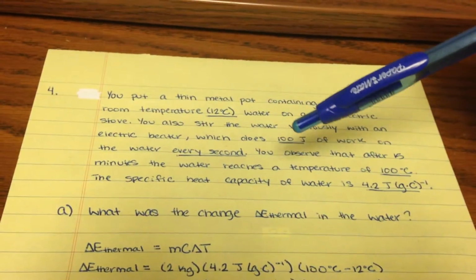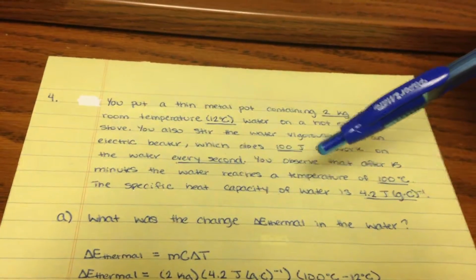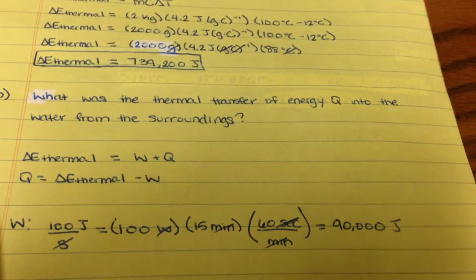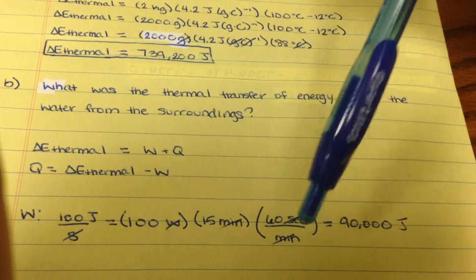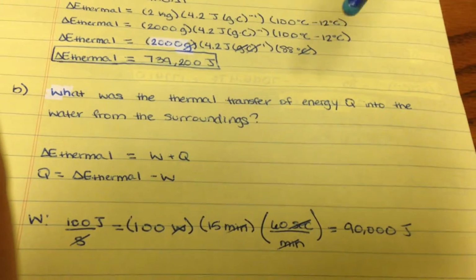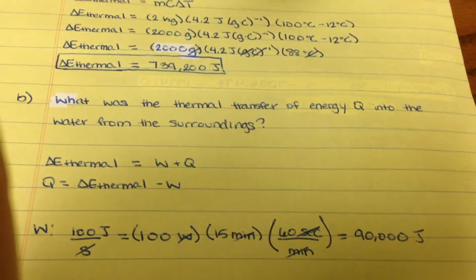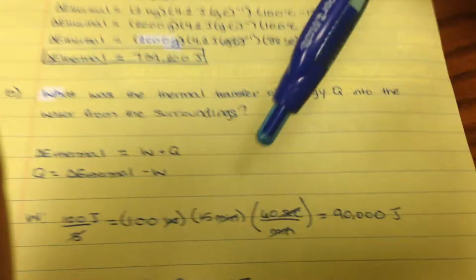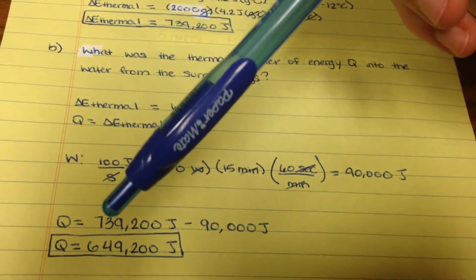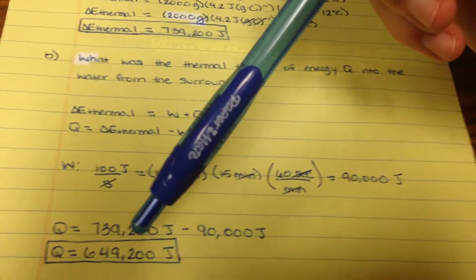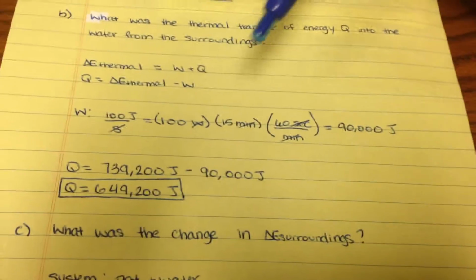So then you multiply your 100 watts by 15 minutes, but you have to change the minutes into seconds, so obviously you have to do the unit conversions. So the total work from the electric beater done on the system is 90,000 joules. So then you have all the parts of your equation, so you find the heat transfer as 649,200 joules. So then you move on to the third question.